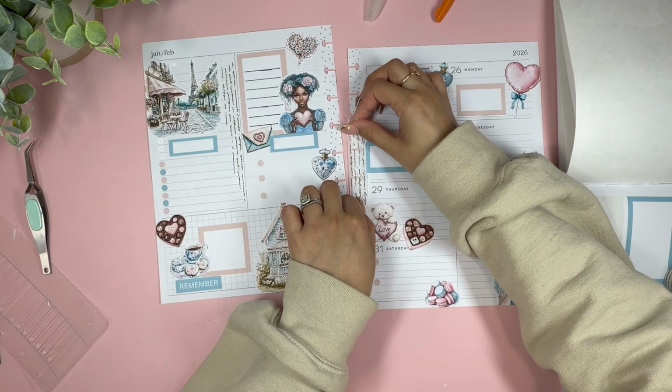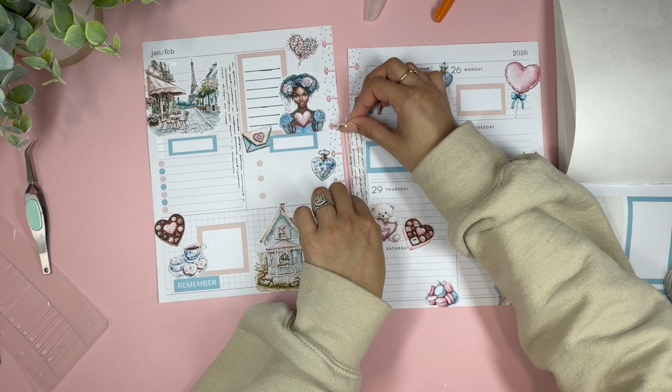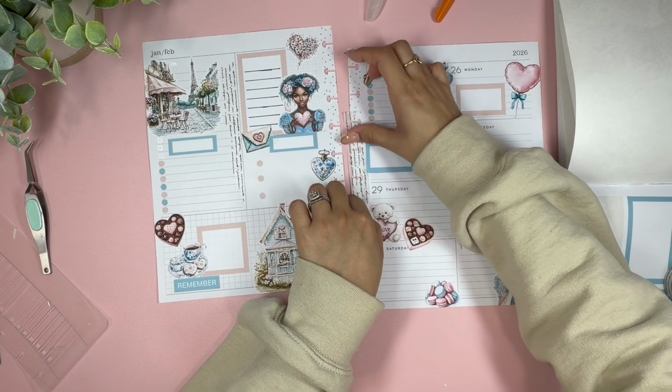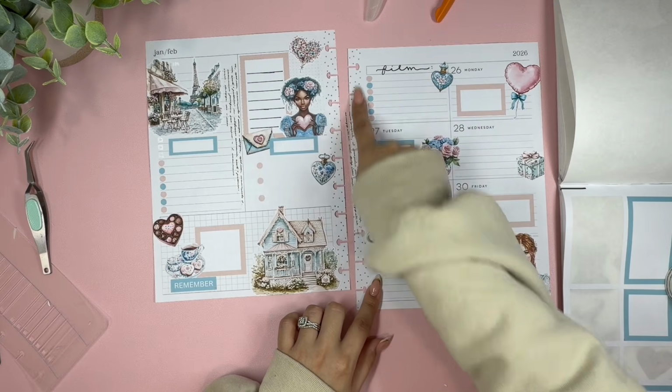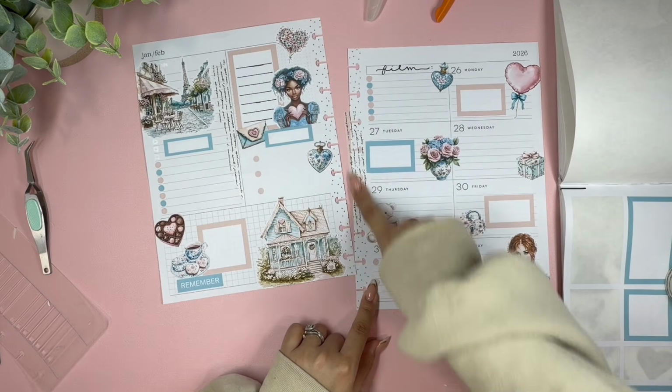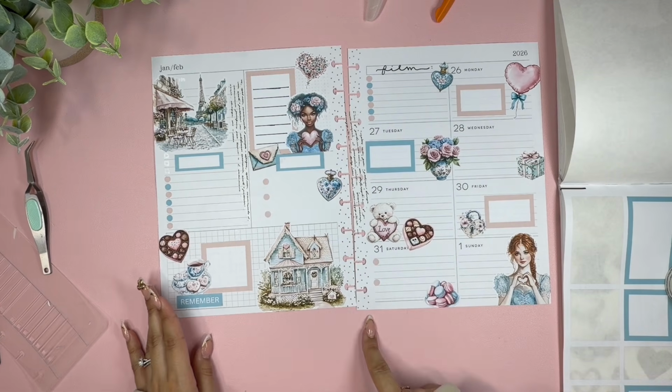And I kind of want to try it also here. I know it's in the, like the spine, but I don't know. Let's see.